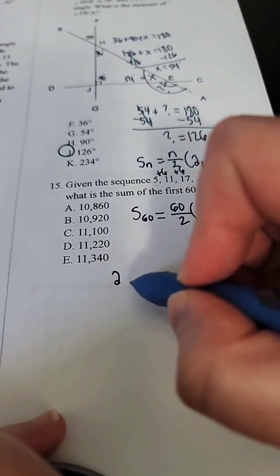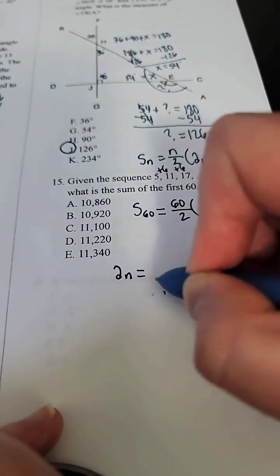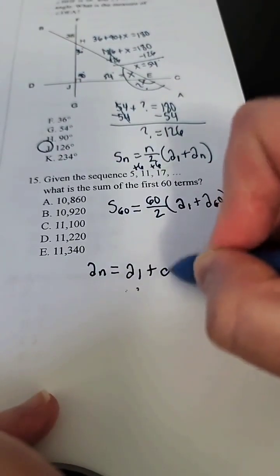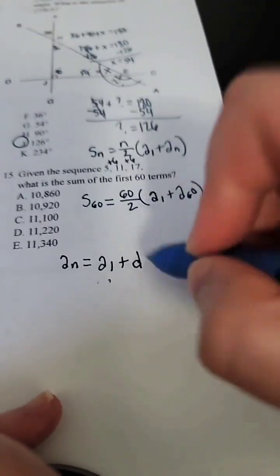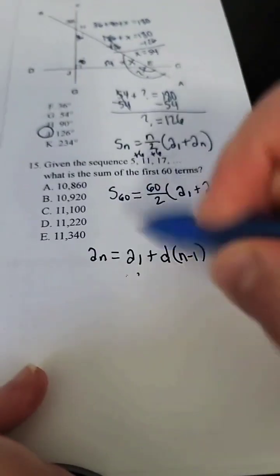So now I'm going to find a of 60, and the formula for this one would just be a of n is equal to a1 plus d, which is the number that you're adding each time, so plus d times n minus 1.